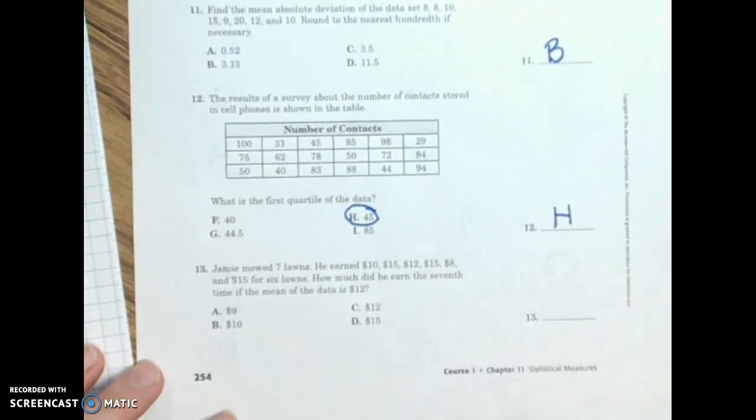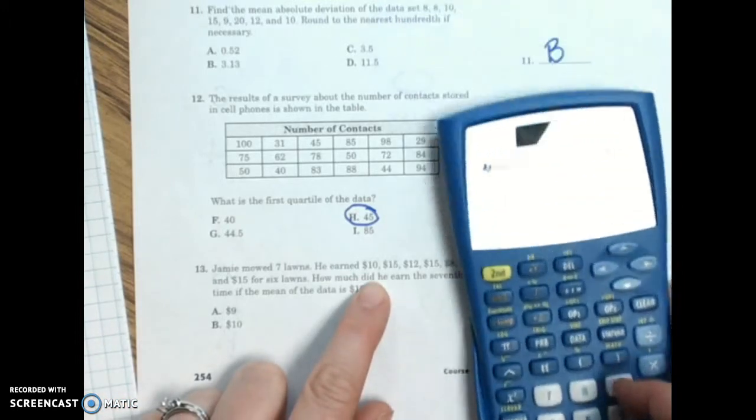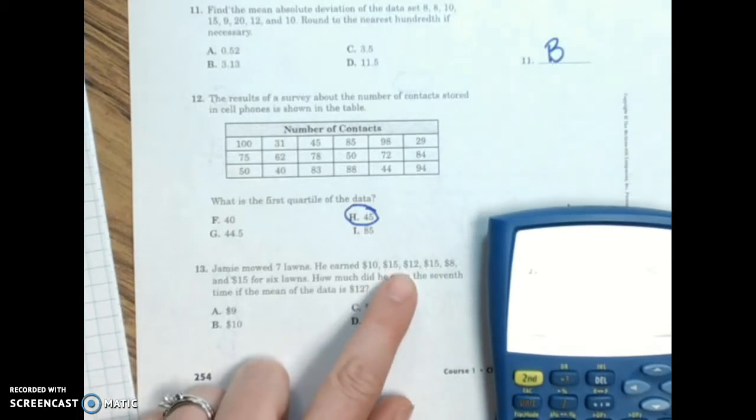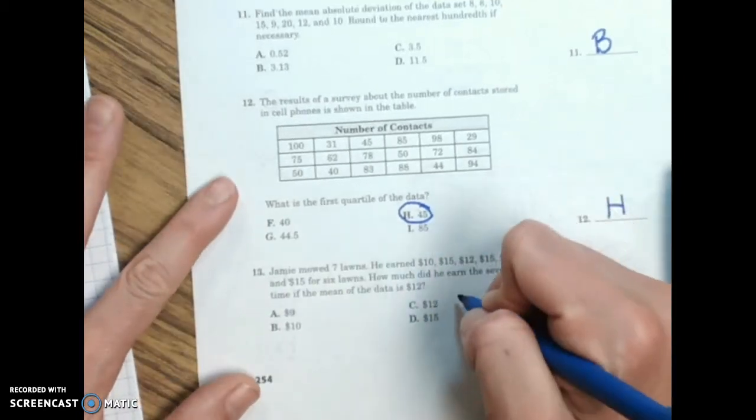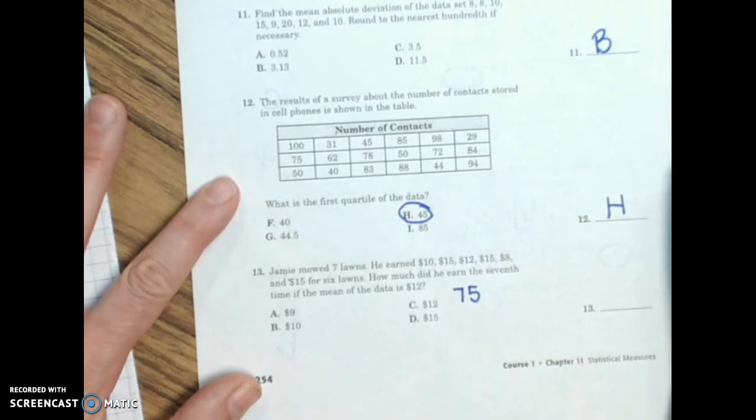Jamie mowed 7 lawns. He earned 10, 15, 12, 15, 8, and 15. So we're going to add those together first. Make sure you're paying attention on this one because you will have one similar to this on your test. When I add those together, I get 75. And that was only for 6 lawns, but he mowed 7. So how much did he earn the 7th time if the mean is 12?